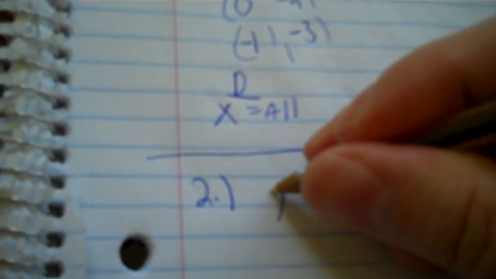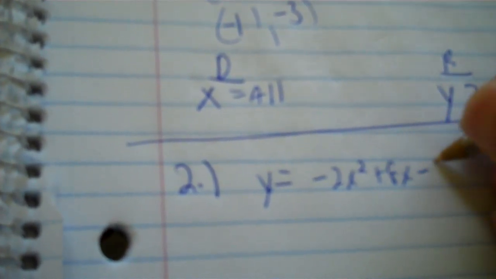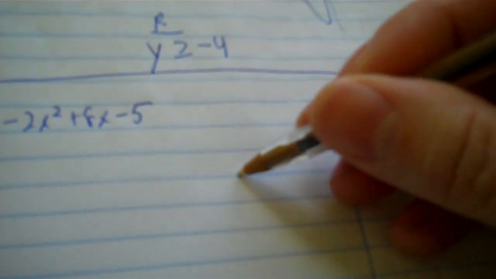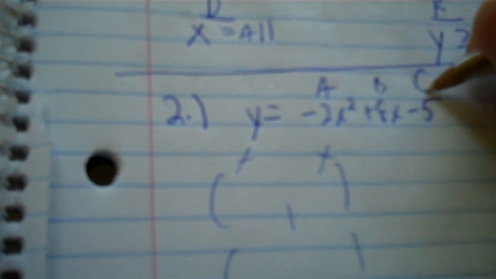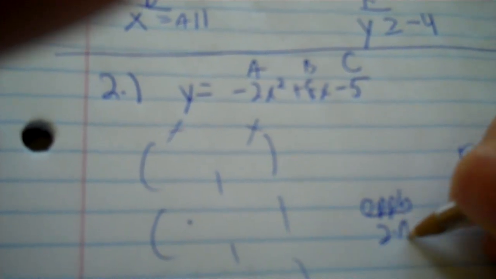Okay, number 2. Y equals negative 2x squared plus 8x minus 5. So we have 3 coordinates, and of course, then we have to find the domain and range. What do we have? We have A. This time we do have a B, we have C. So what do you do with the B? You don't just put it in. You need to use the formula opposite of B divided by 2 times A.